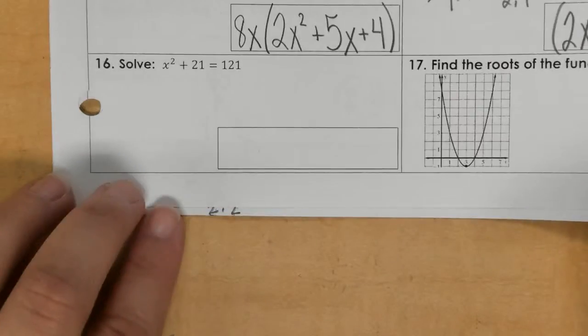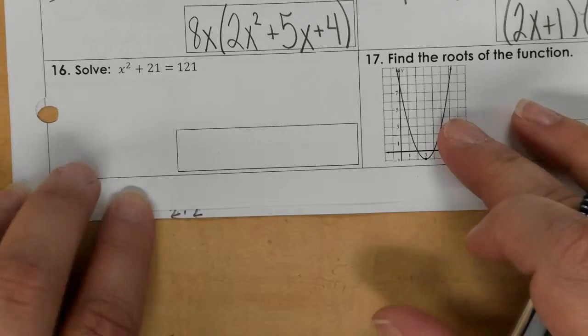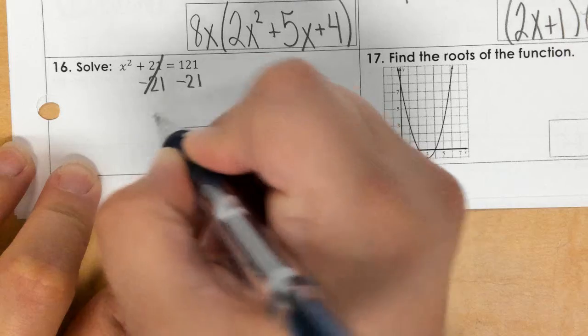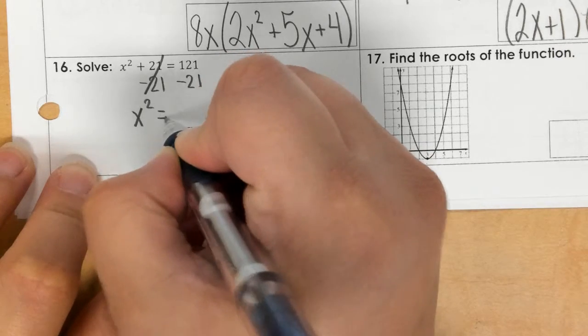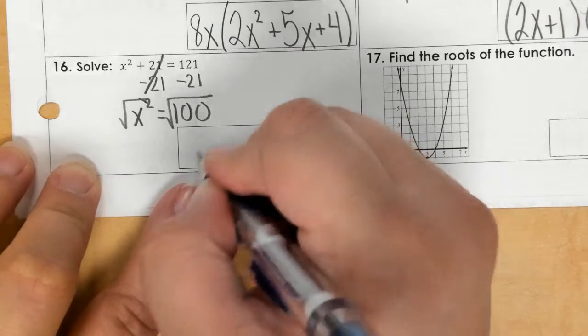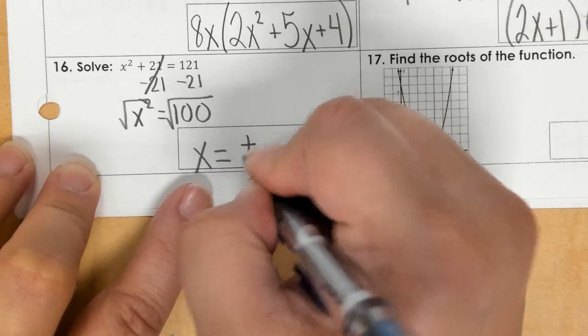Number 16, it says to solve for x. So I'm just going to subtract 21 and get x squared equals 100. I'm going to square root both sides, and this gives me plus or minus 10.